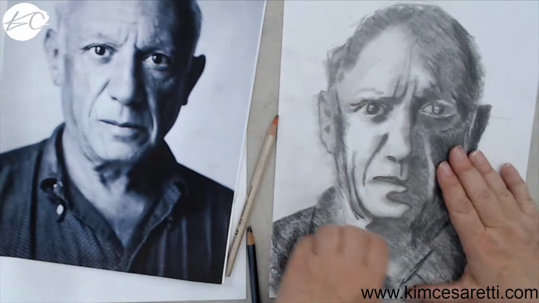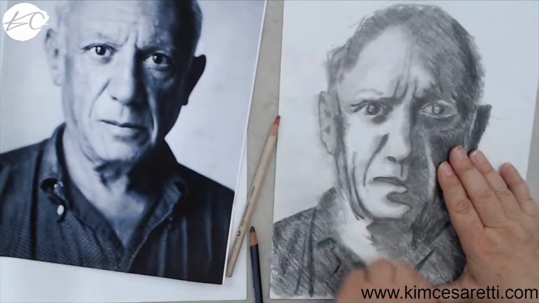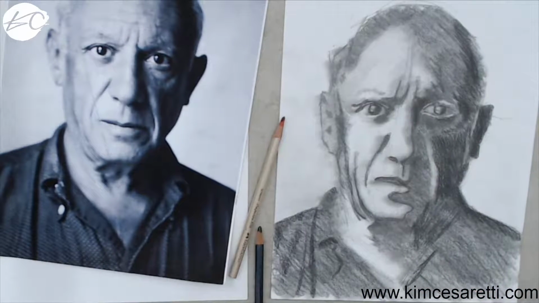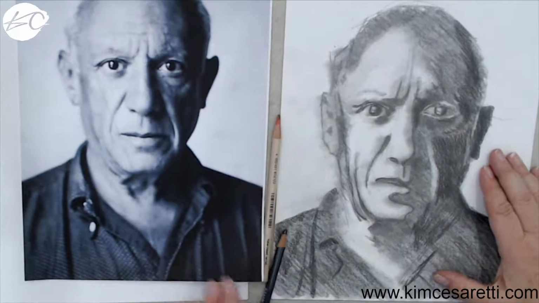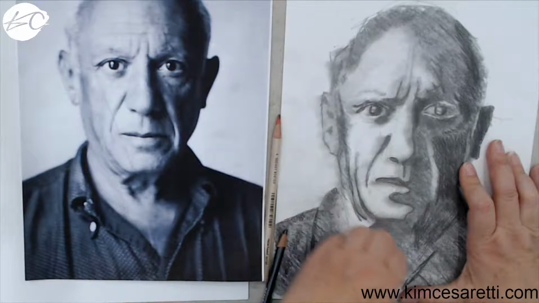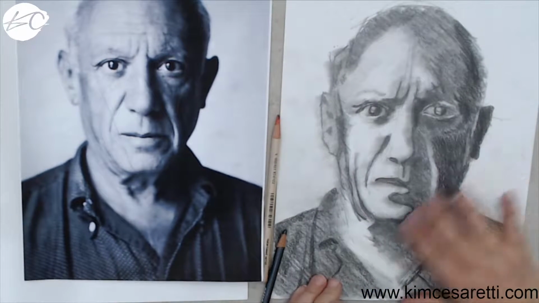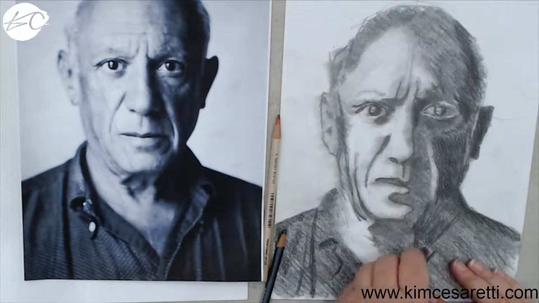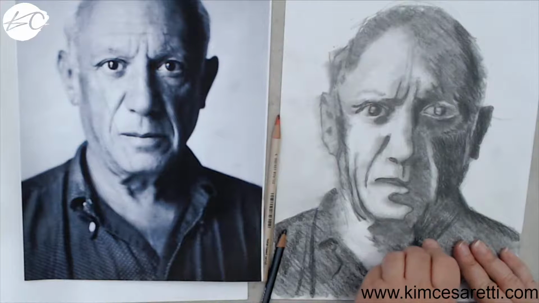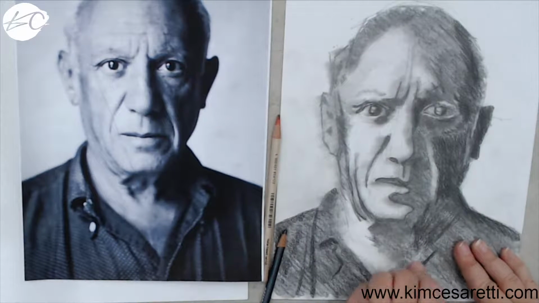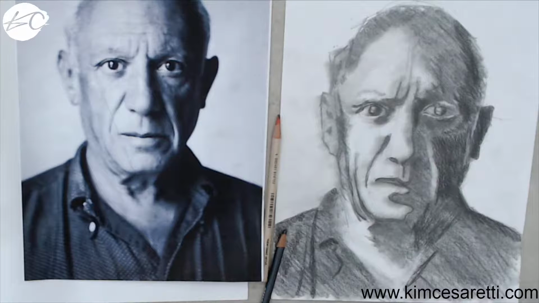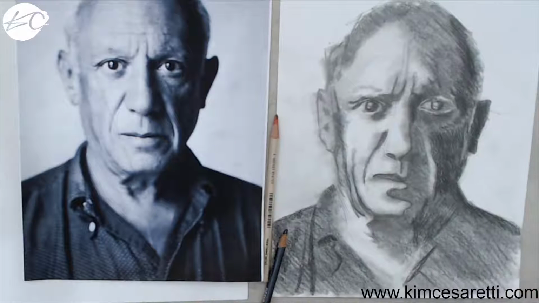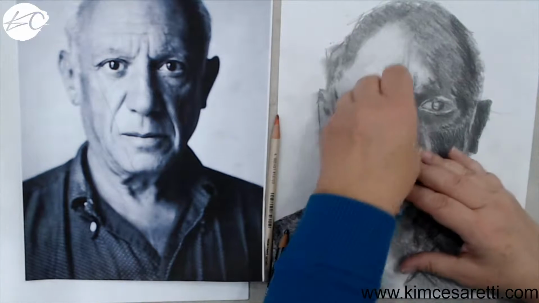Actually, that neck needs to come down, see? So now I'm going to make an adjustment, make a correction. Every mark is a correction. Oh, it totally does. Yeah. Yep. You're constantly making adjustments.